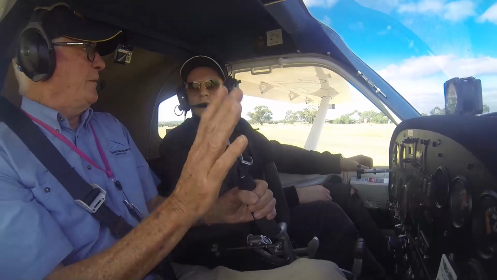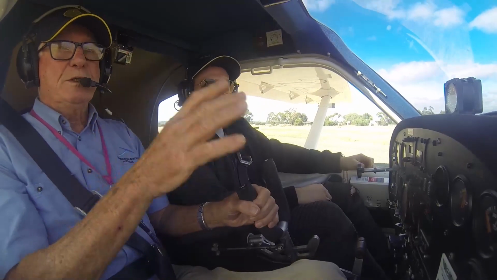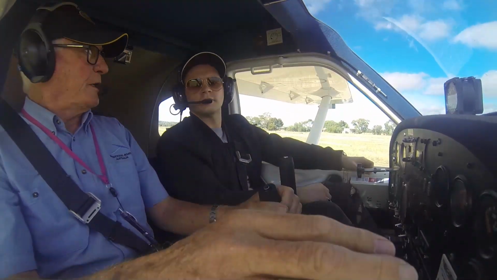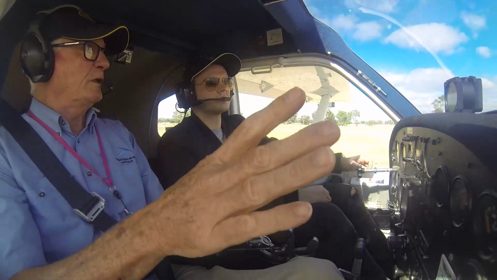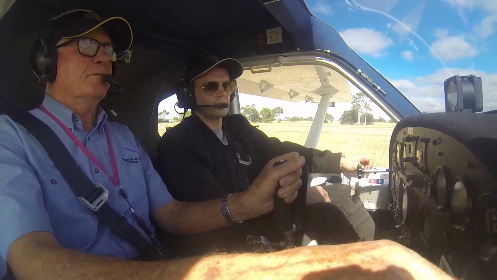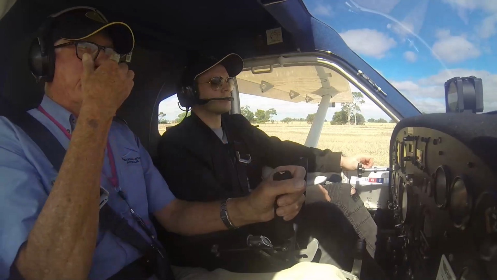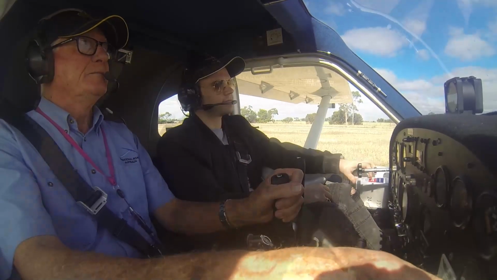So you can see how it's power management. That's all it is. And if the worst comes to the worst, don't think for one minute you can't go around. Don't get fixated on the landing. Go out there, get out, quick as you can. Come around and do it again. The paddock will still be here when you come around the next time.